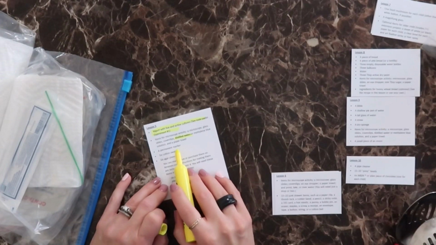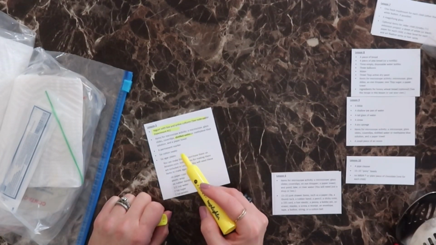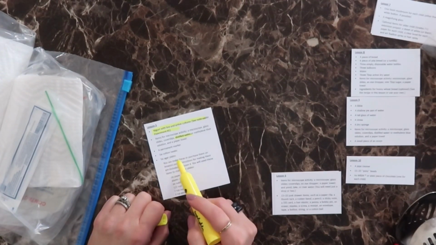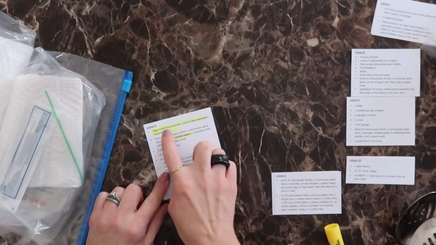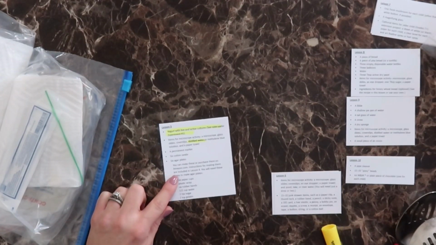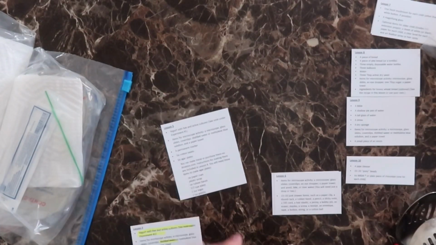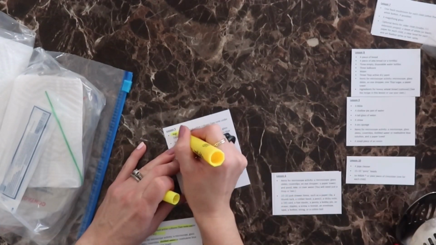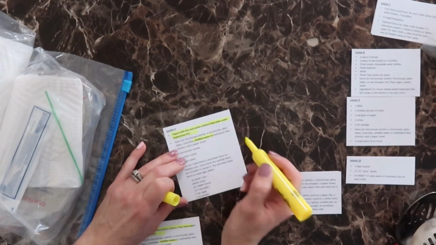And then the permanent marker we already have. The 6 swabs we already have in the bag, and then the agar plates are already in there. So I'm just gonna highlight those so that I know that I have to purchase those or have them ready. So I'm just gonna highlight, and it kind of smears a little bit, but that's okay, I can still read it.